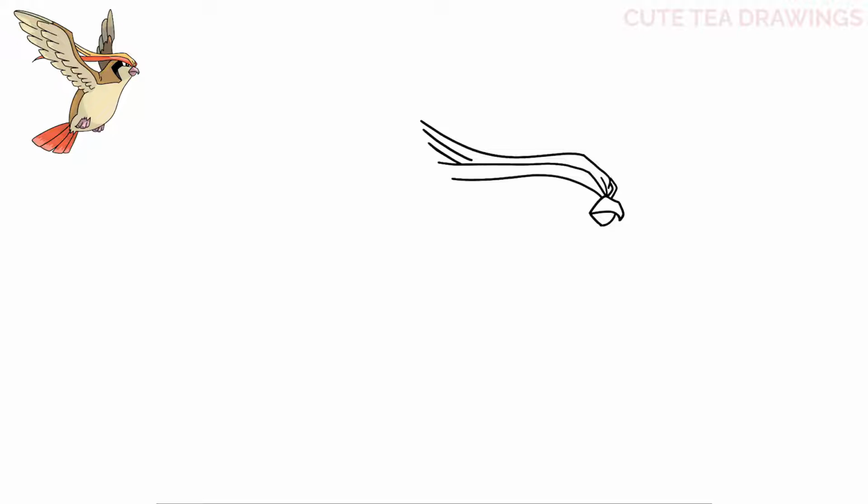Next, let's draw the pattern around the eye. To the left of the beak here, let's draw a small angled line down, and then angle it up to the left. And then down again like this. And now another angle down towards the right. Now above it, let's draw another angle down and back into the bottom here.